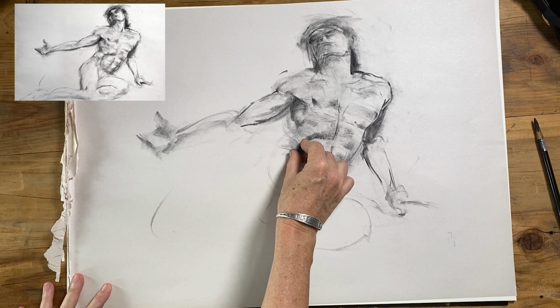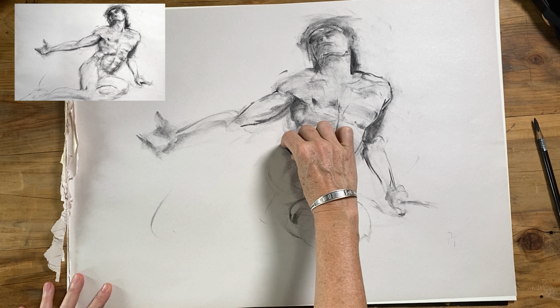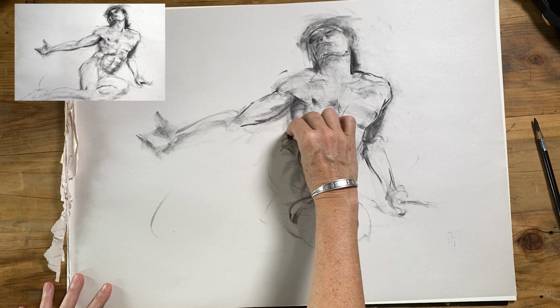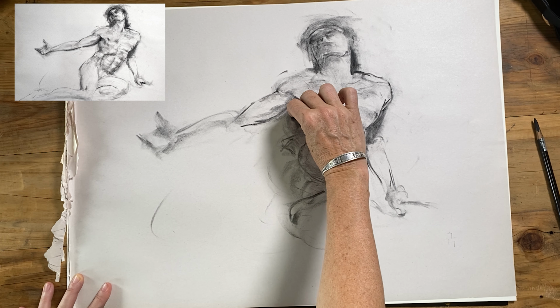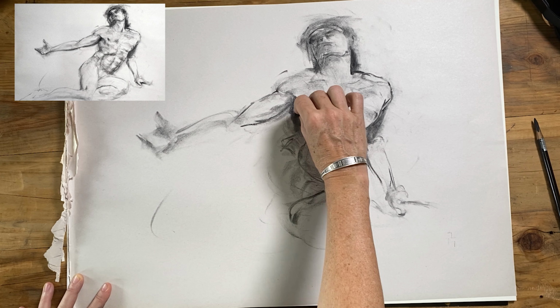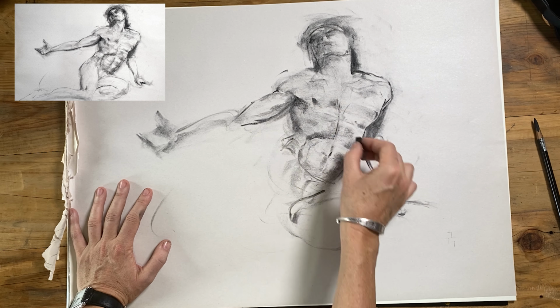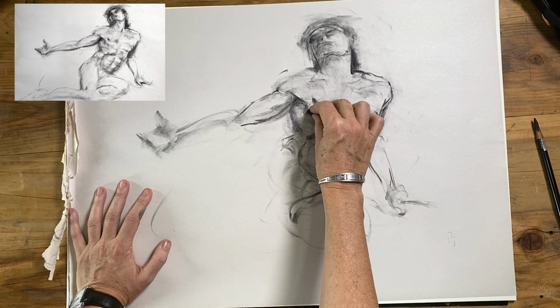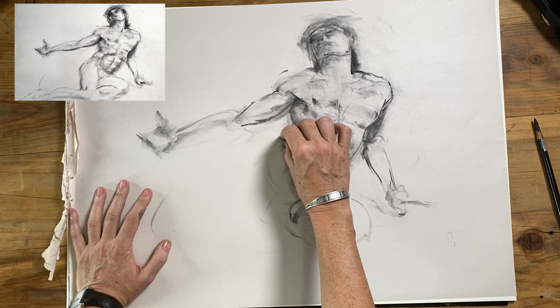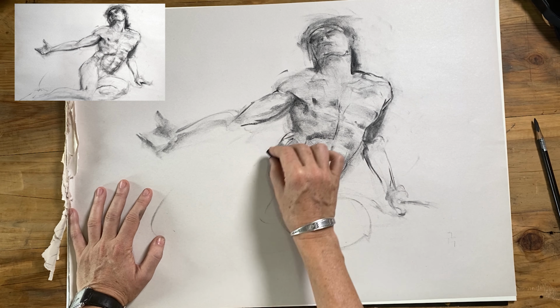What I tend to do is I will look for markers such as the line of the shoulders and the chest to see how the rib cage is tilting. And I also especially try to find on the model where the bottom of the rib cage is. So that will instantly give me that top half section, if you like.